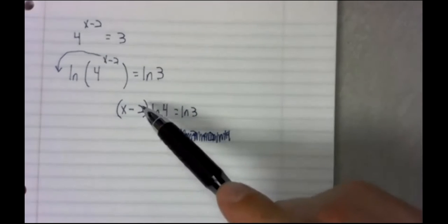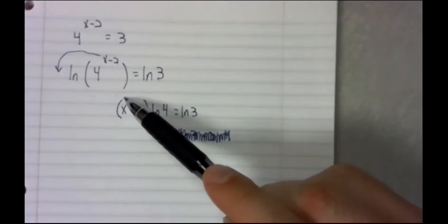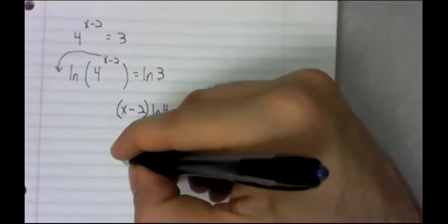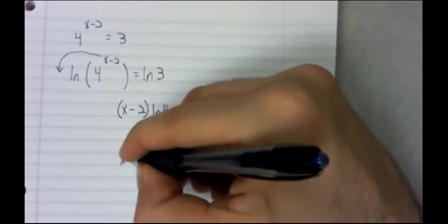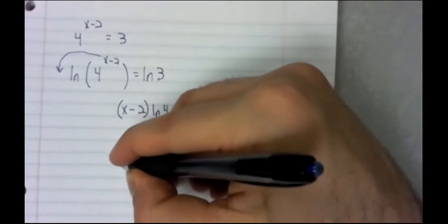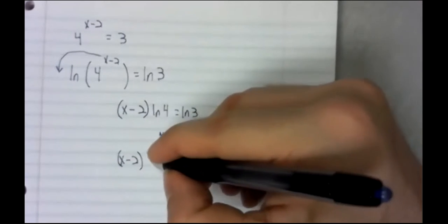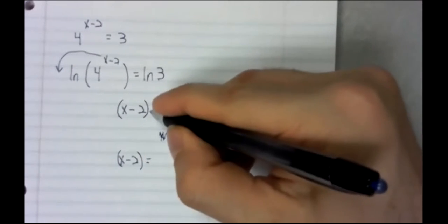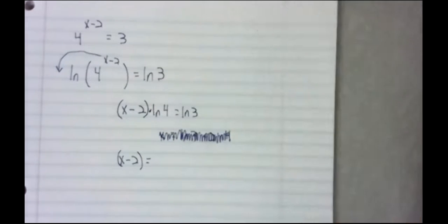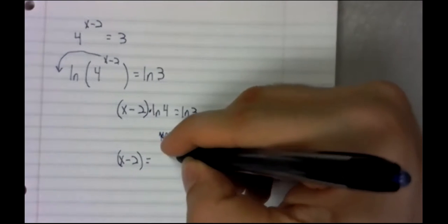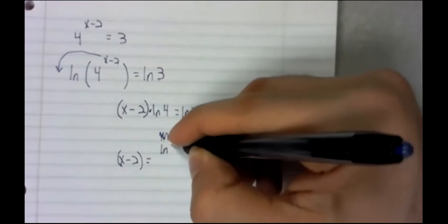Once you have your parentheses in there properly, you see that what we have here is multiplication, not subtraction.